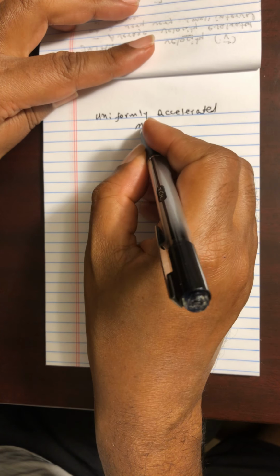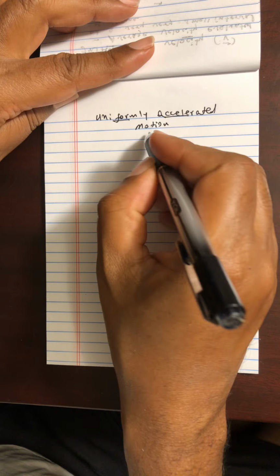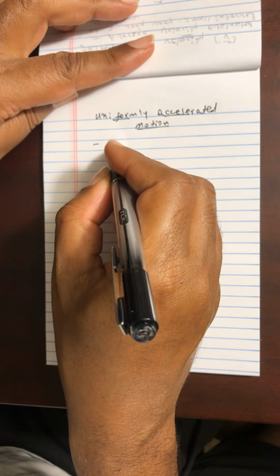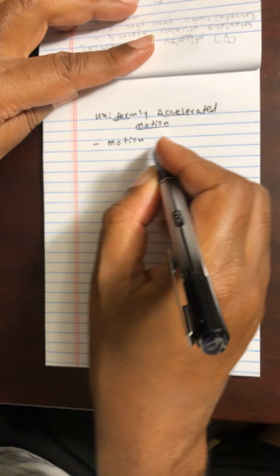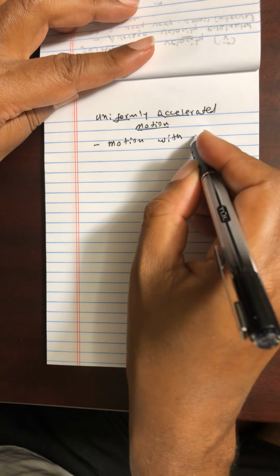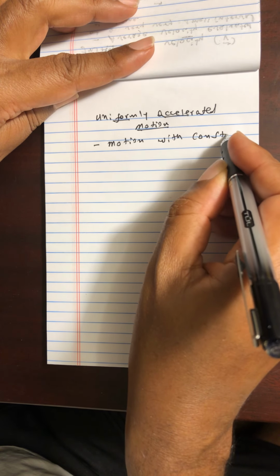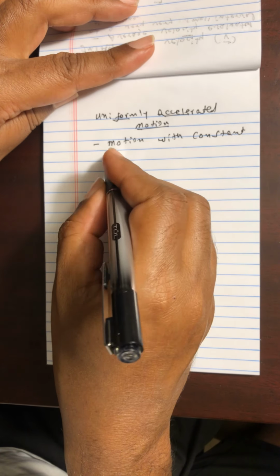We have already dealt with this kind of motion in one-dimensional motion. It simply means motion with a constant acceleration.